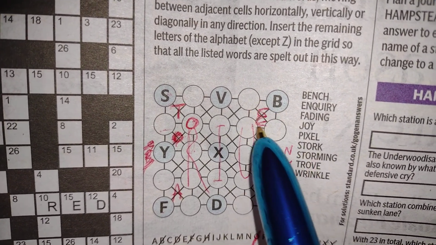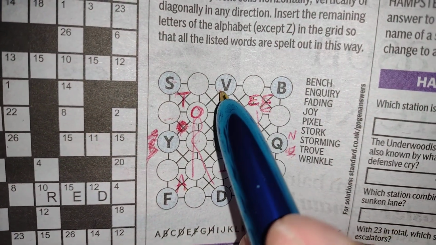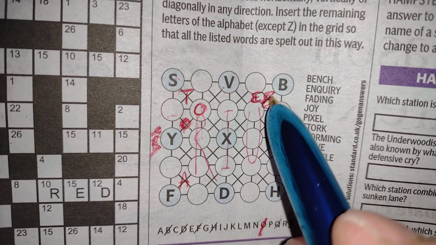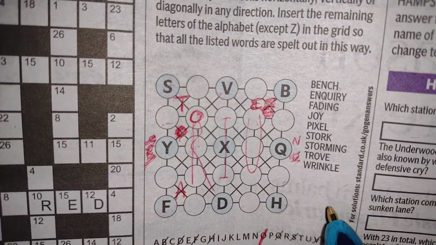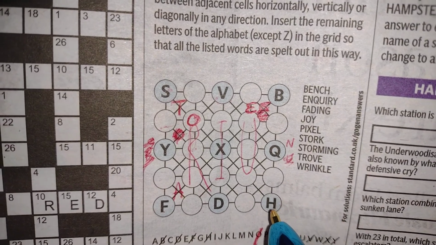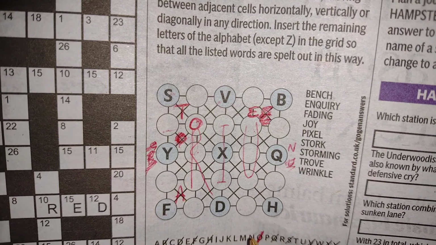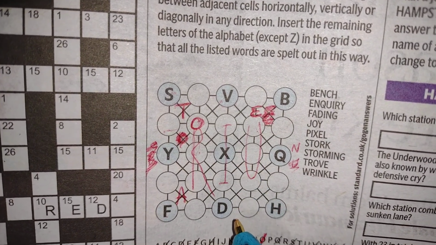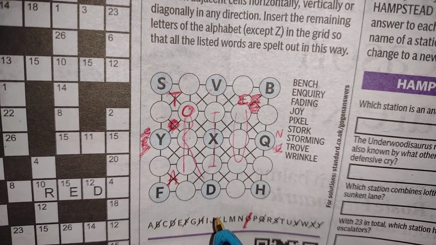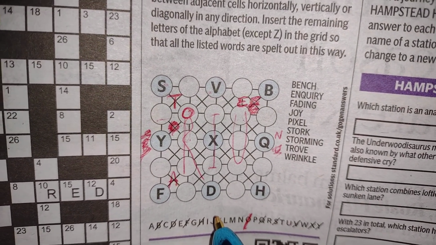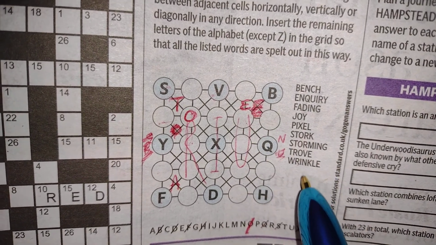And the E there, that connects to that B, is going to have to be one of these two, because it also needs to connect to that V. So we can move that there now, and it's only 2 instead of the 3 it was before. Wrinkle. W-R-I. We've already got those connected-ish. N. There's a few other words with N's in that we might be able to look at in a minute. Wrinkle. That doesn't really help us.